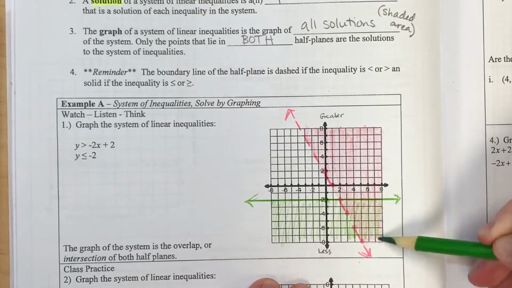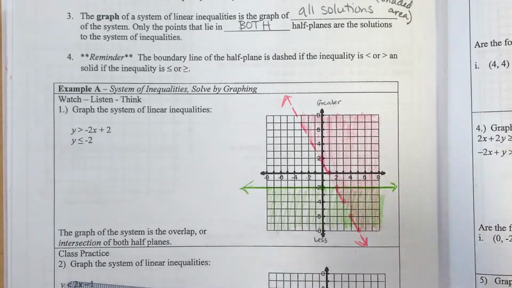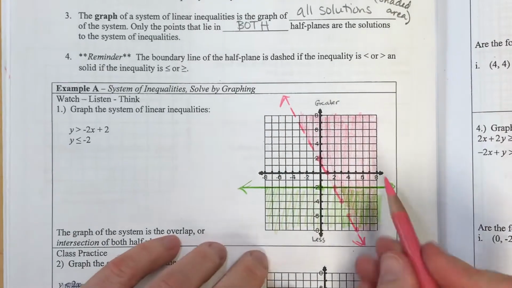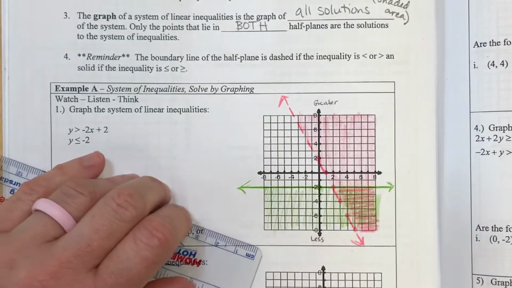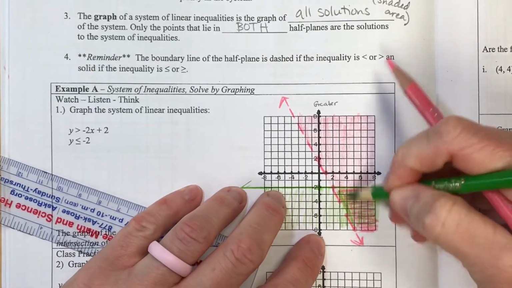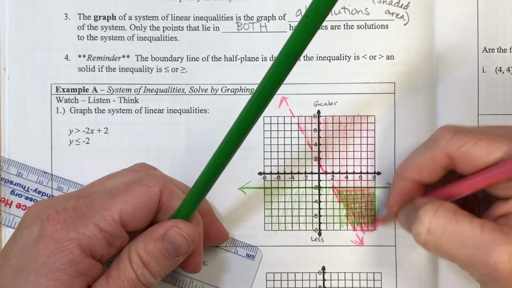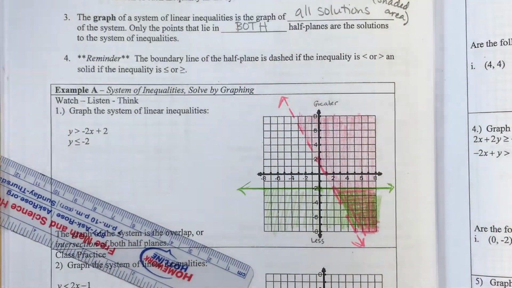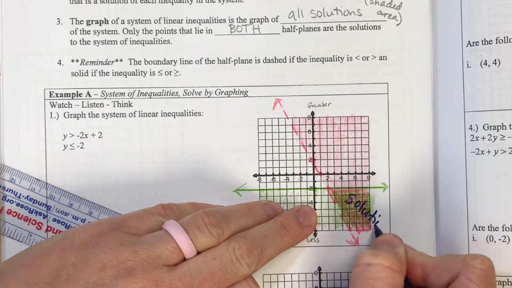Now, can you see the section of your graph where there is both shaded, meaning green and pink? Can you find that section here? This section where you see the double shaded happening, this region is the solution to your inequality. So if you want to actually write it down, maybe you could use a marker. This area holds your solutions.